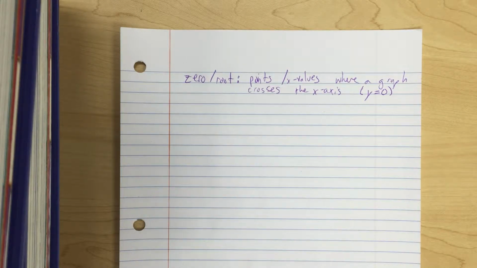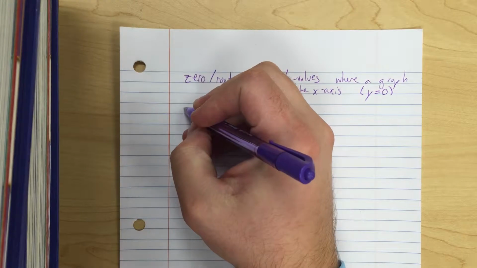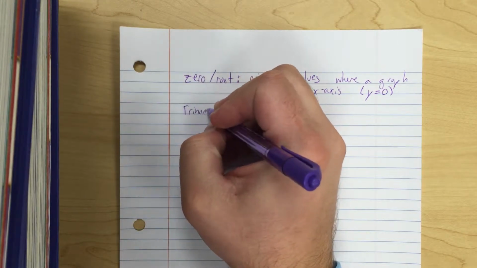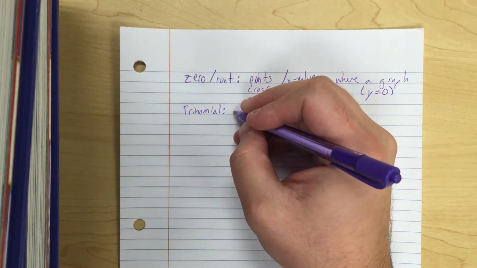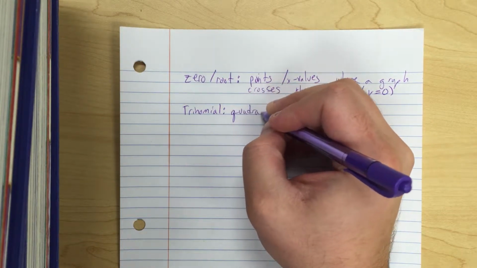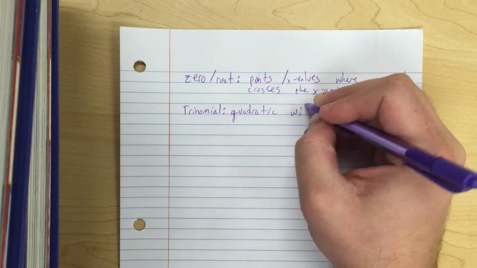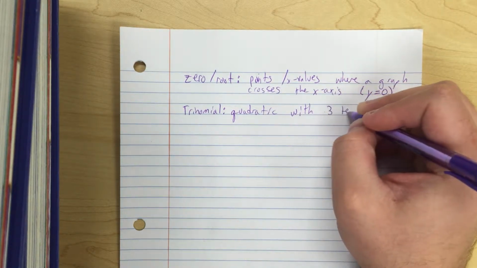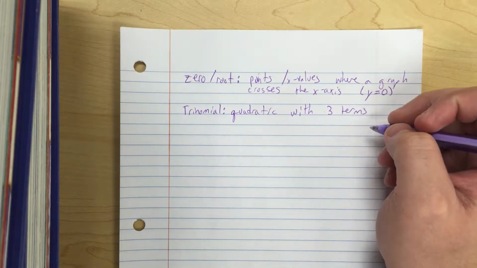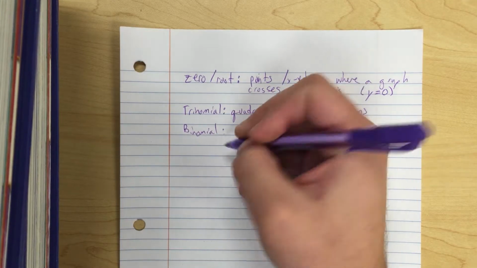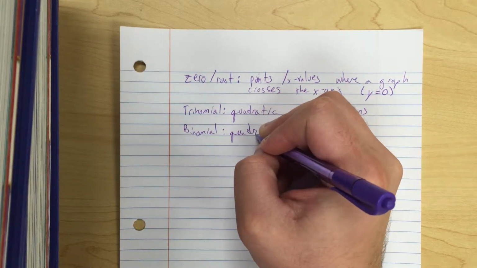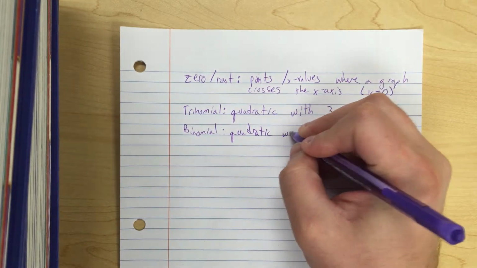We also have different types of quadratics or polynomials in general, but right now we're just talking about quadratics. The first one of those is a trinomial. So we'll talk about it in terms of quadratics, which is going to be a quadratic with 3 terms, and then a binomial is going to be a quadratic with 2 terms.